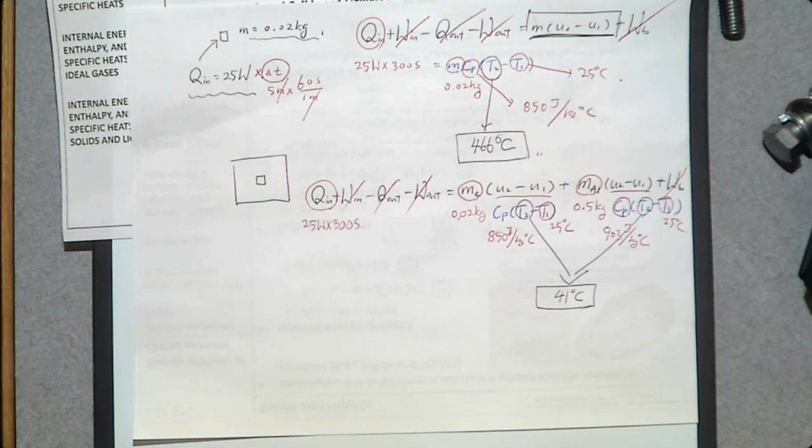So they are trying to increase the rate of heat transfer, or you can add a heat sink, which can be a much simpler solution to minimize the temperature rise.